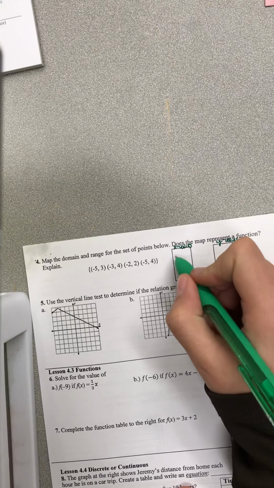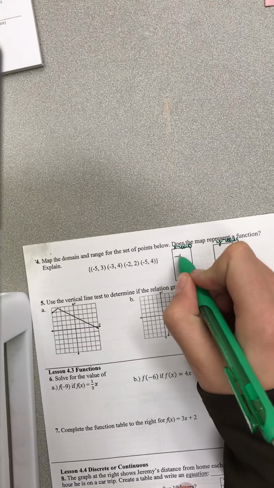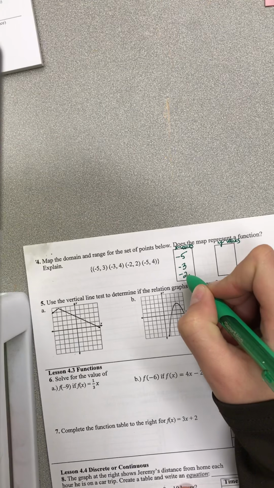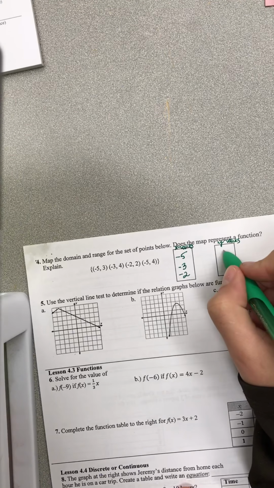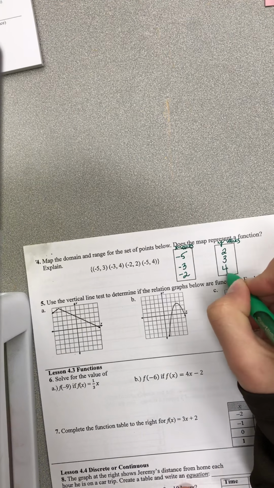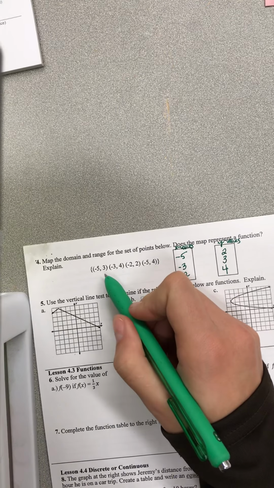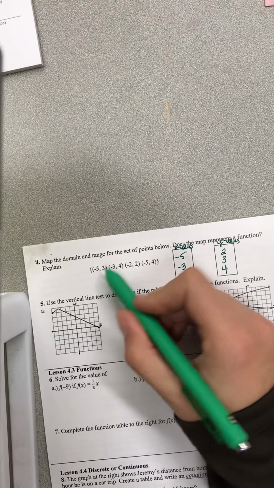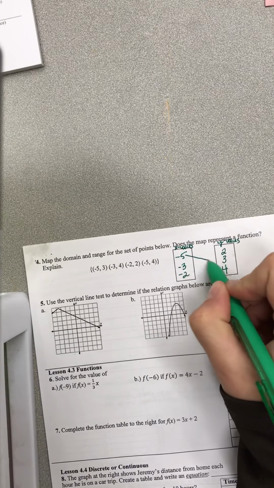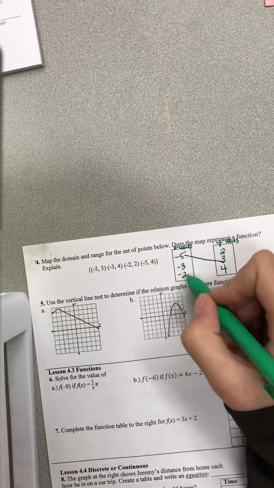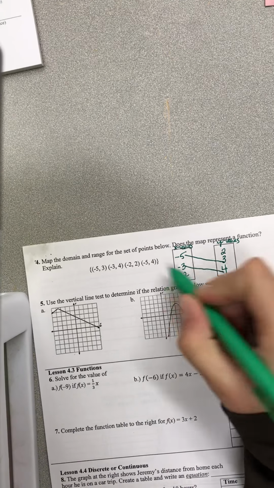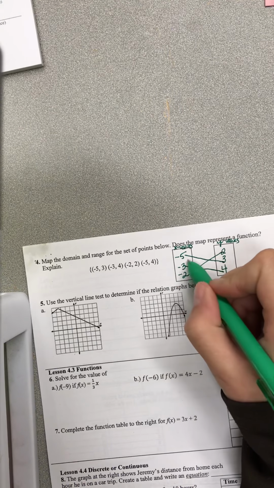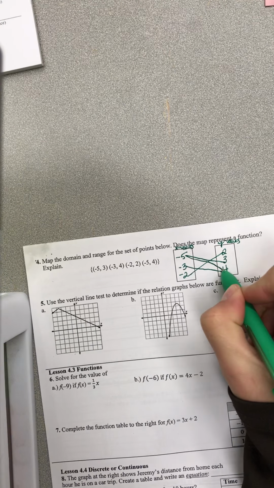If I list my x values from least to greatest, that gives me a -5, a -3, and a -2. Or if I list my y values in order from least to greatest, it's 2, 3, and 4. When you map, you draw arrows or lines connecting your x to your y. So -5 gets drawn to 3. -3 gets drawn to 4. -2 gets drawn to 2. And -5 gets drawn to 4 as well.